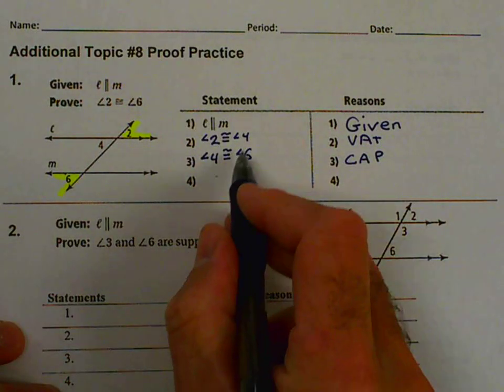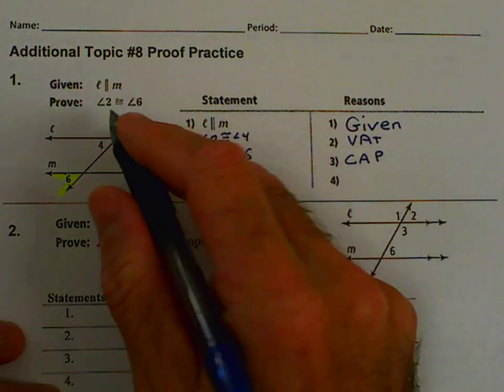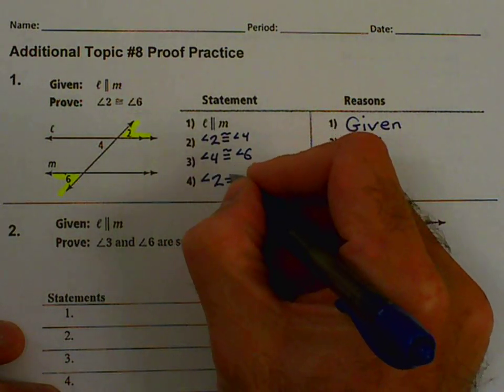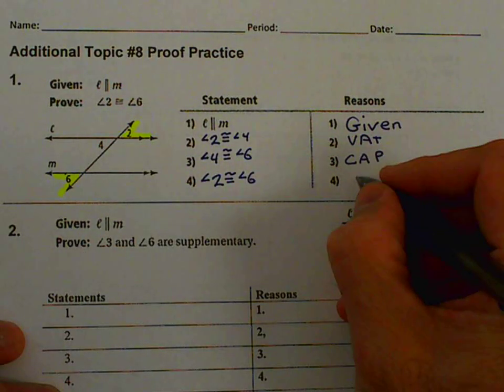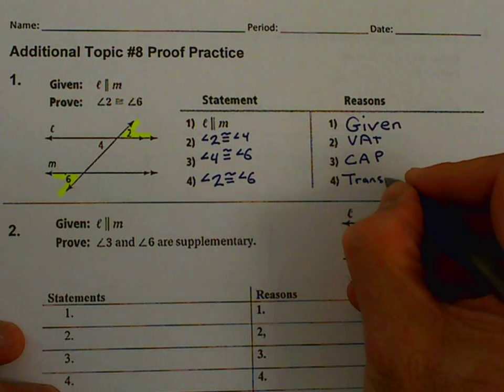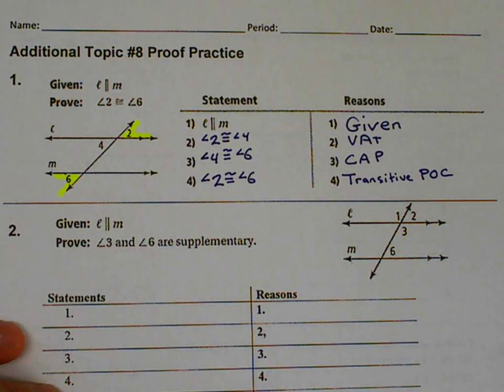So now that we have these two statements, we can conclude, as we wanted to, angle 2 is congruent to angle 6 because of the transitive property of congruency. And that works.